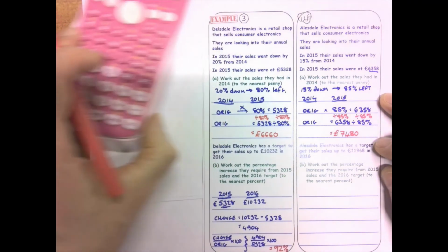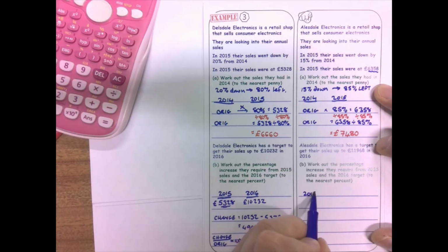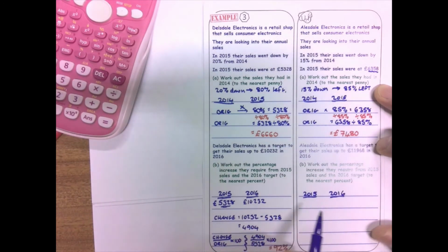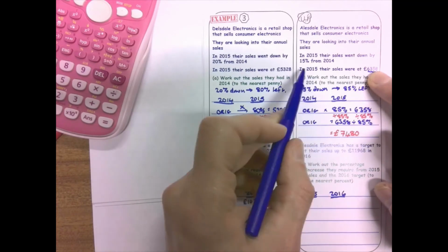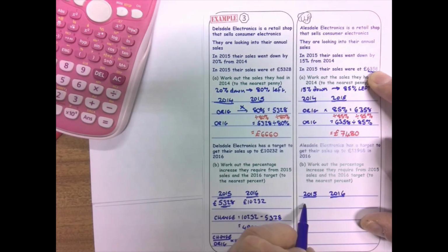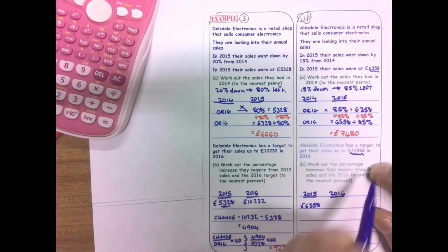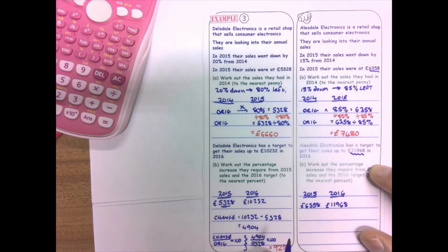Okay, so the next part, we're starting off with 6358 in 2015, but we want to have 11968 by the time we get to 2016.